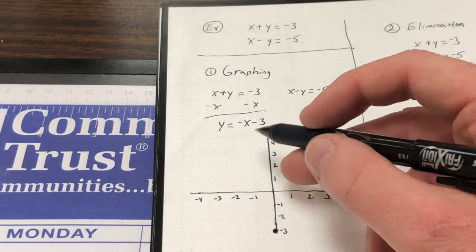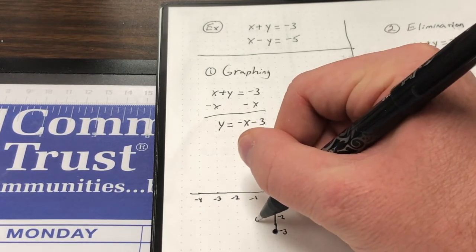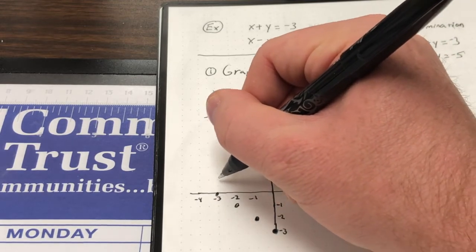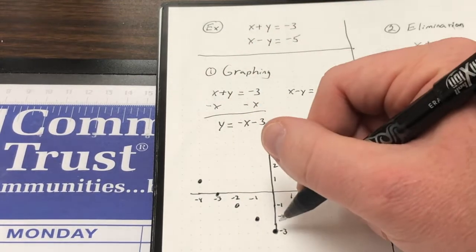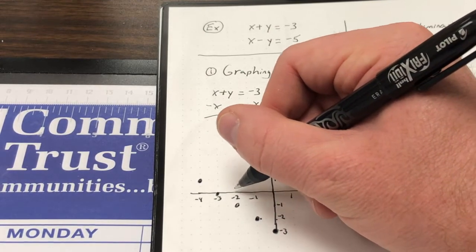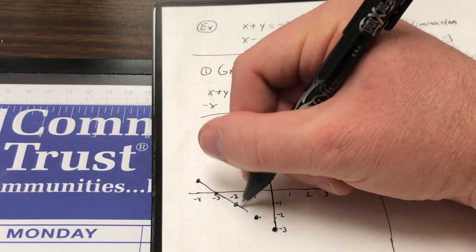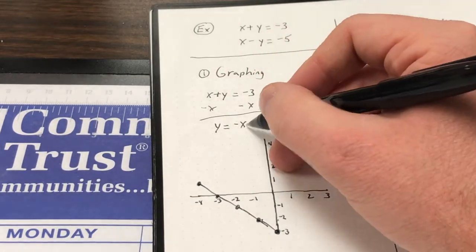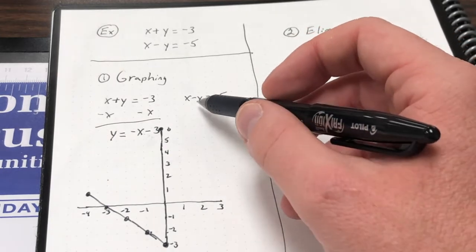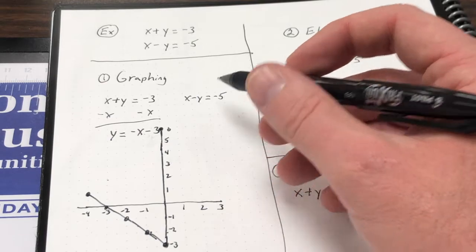To get your negative slope in, you're going to go up and left, up one, left one, up one, left one, up one, left one, up one, left one, and that draws in a nice straight line for y equals negative x minus 3.